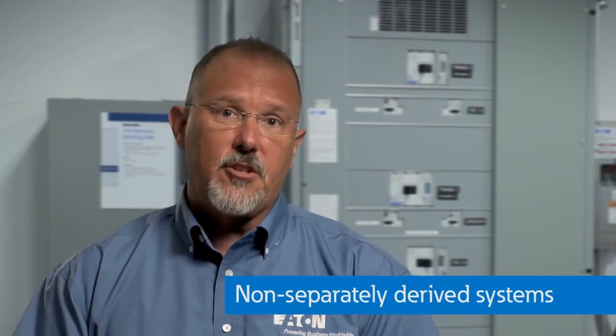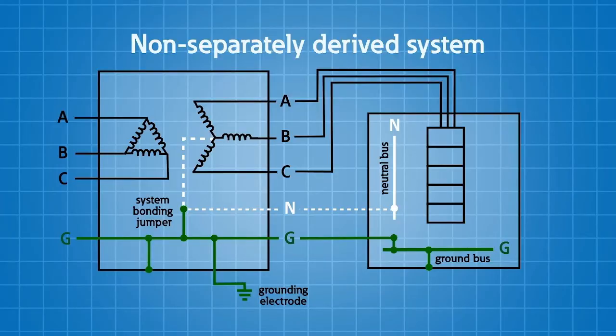Now, we've established what a separately derived system is. And we know that, especially in the case of a generator, depending upon how you bond things in the generator and establish a separately derived system, that will drive the solutions that you purchase and install. Good examples of a non-separately derived system are your downstream panel boards, or that generator that doesn't have an established neutral-ground bond in there, where you're using a 3-pole transfer switch. Those are your non-separately derived systems. You're keeping your grounded conductor separate from your equipment grounding conductors in all of those locations.